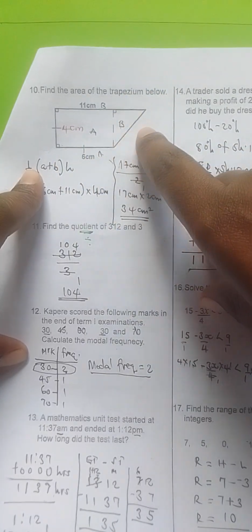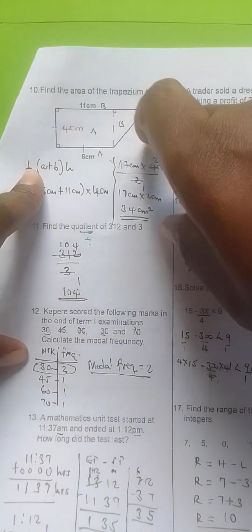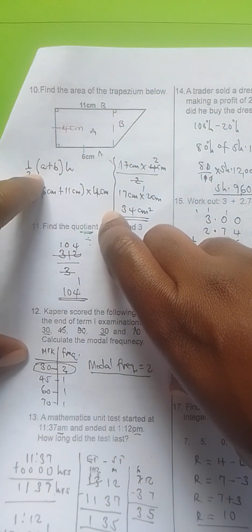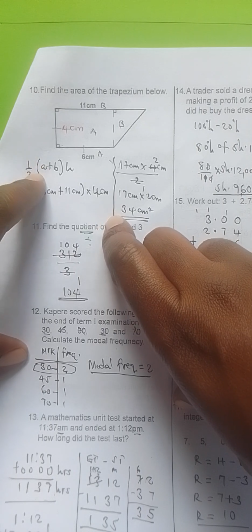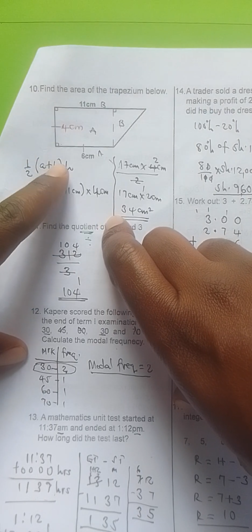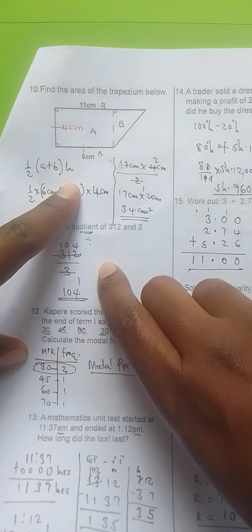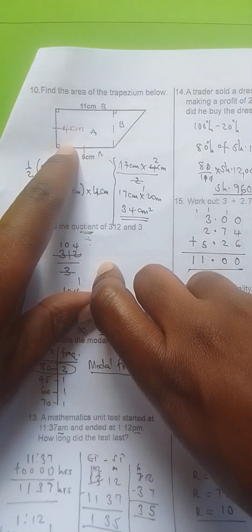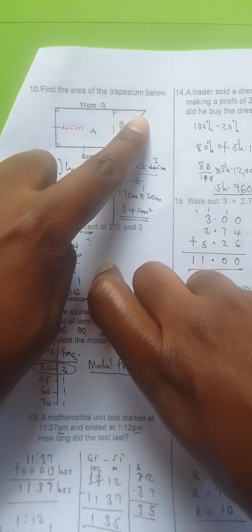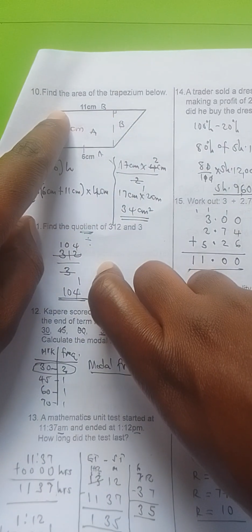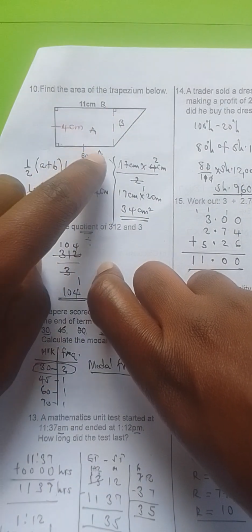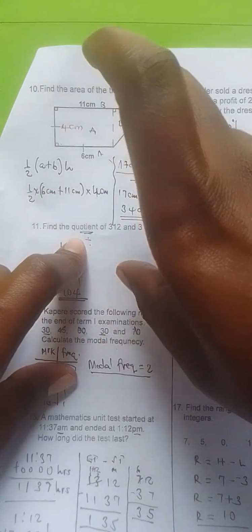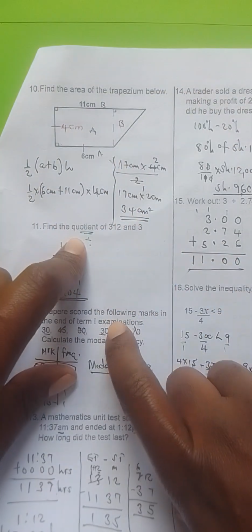Then you use half base times height. You add the two. But I chose the formula which says a half times A plus B times height. So I use the shorter distance as my A, the longer distance, which is the length, as my B. Then my height is here. After substituting and reducing everything, I got 34.